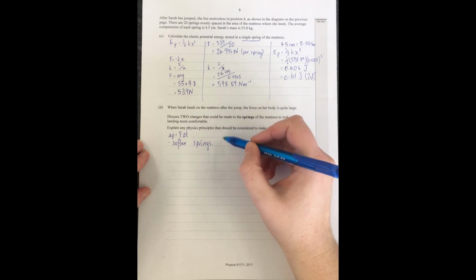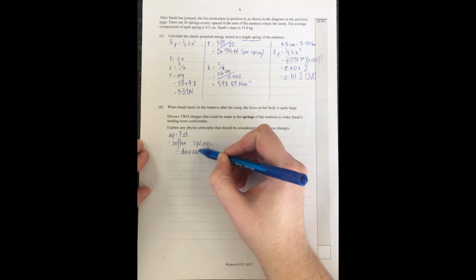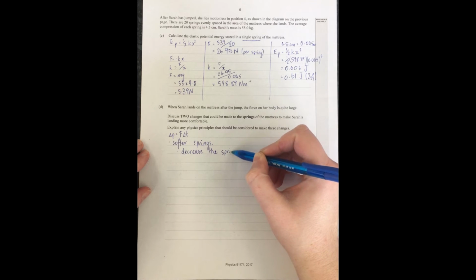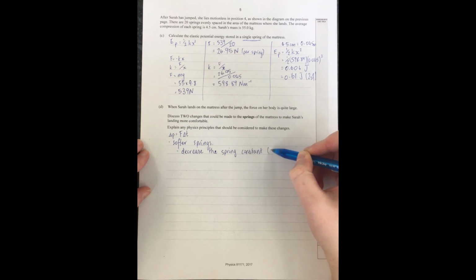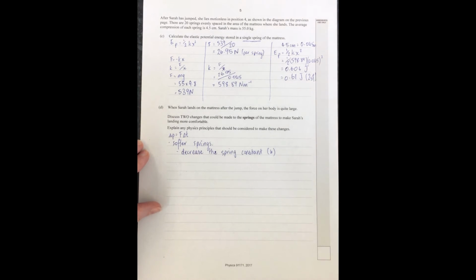Okay, this will decrease the spring constant, which is our K. All right, so if we decrease that K, the springs are able to be compressed more.